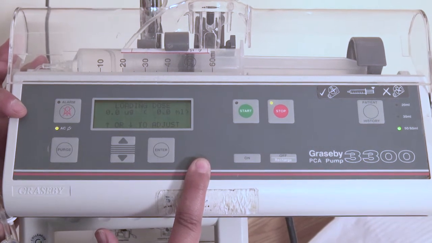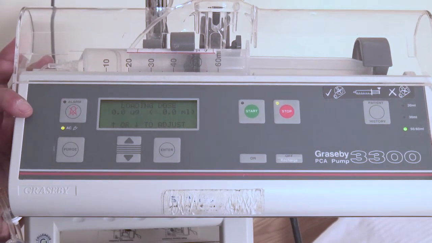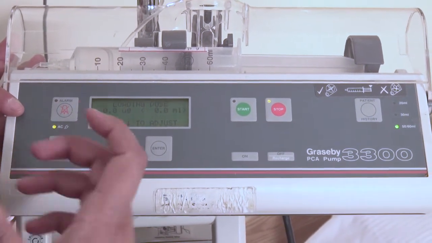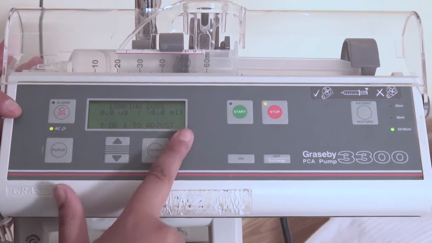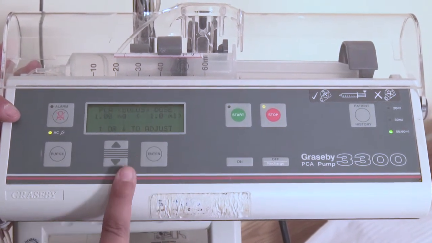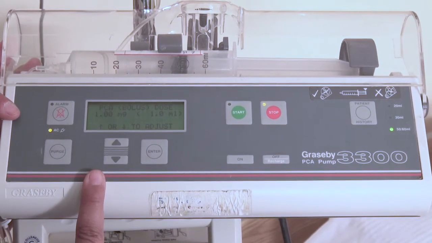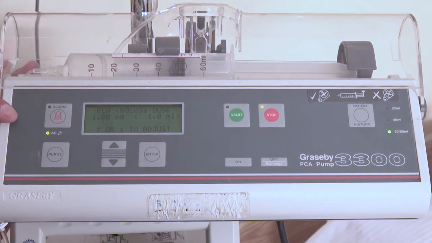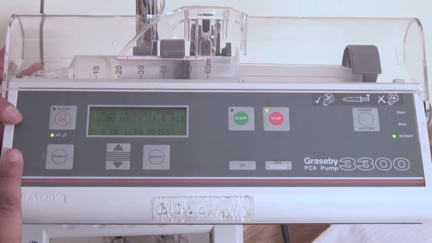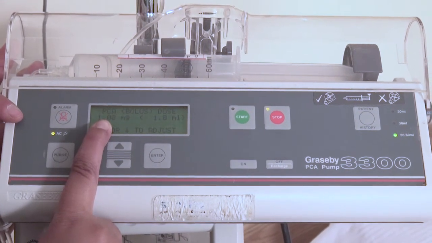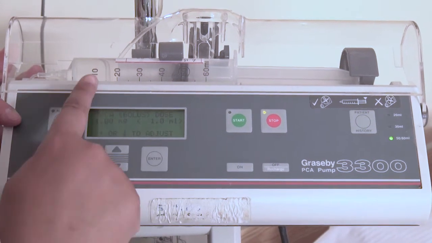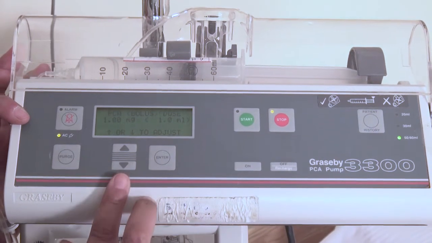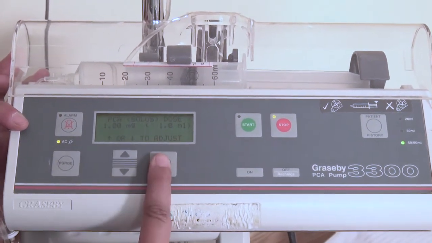Now my loading dose, again, if you'll remember on your orders and on the PCA, I don't have a loading dose, but this is where you would enter a loading dose so that it would give a bolus to the patient. Since I don't, I'm going to keep it at 0, and I'm going to press enter. My PCA bolus dose is the dose that I'm actually administering whenever the patient presses the button. Each time the patient presses the button, they're going to get a dose. That's the 1 milligram, and that's 1 milliliter, which makes sense because it's a 1-to-1 ratio in the syringe. You can press up and down based on what your orders are. This is 1, so I'm going to press enter.